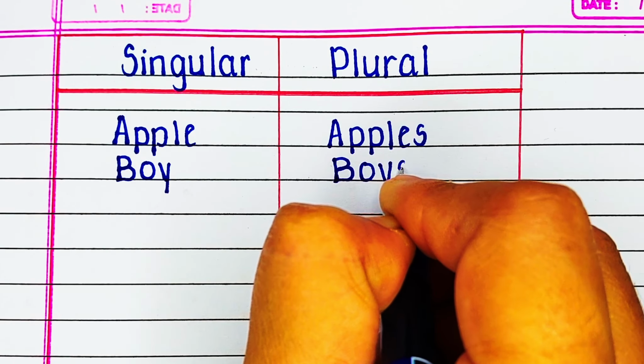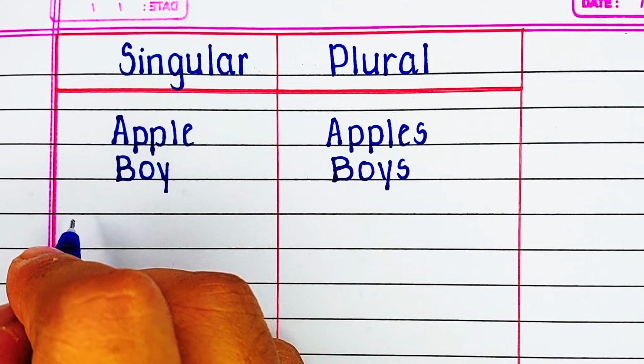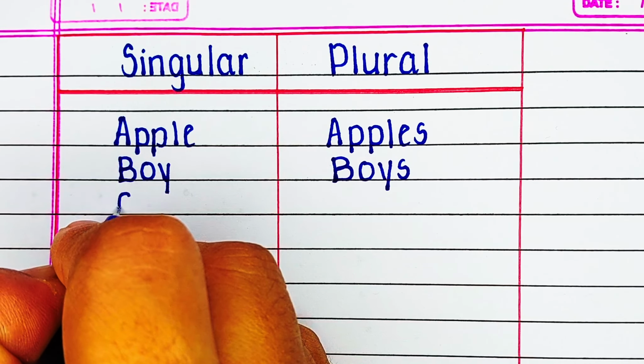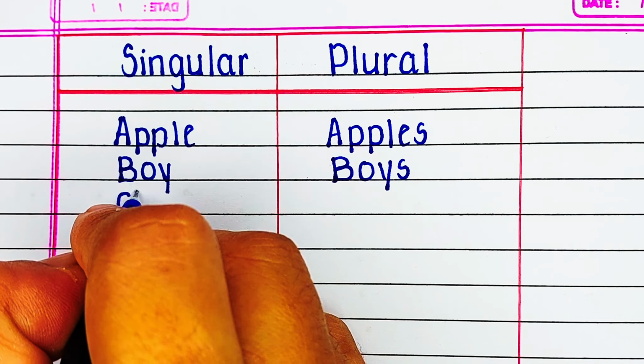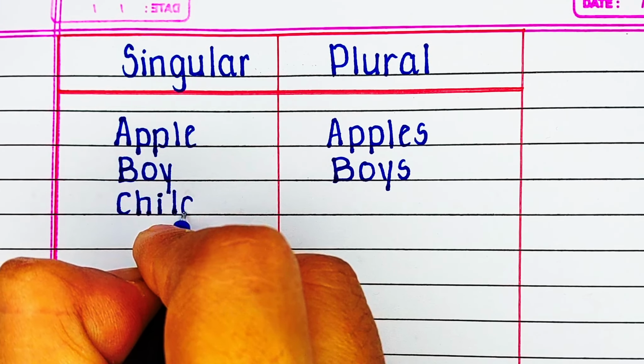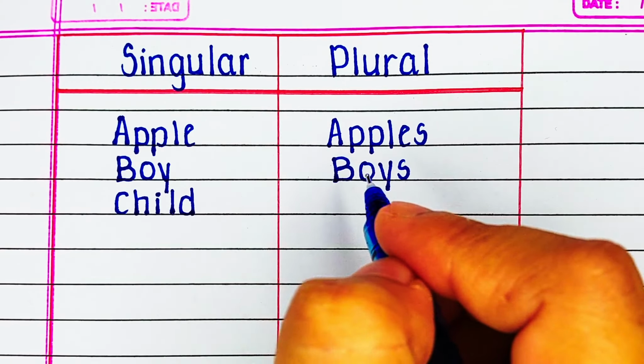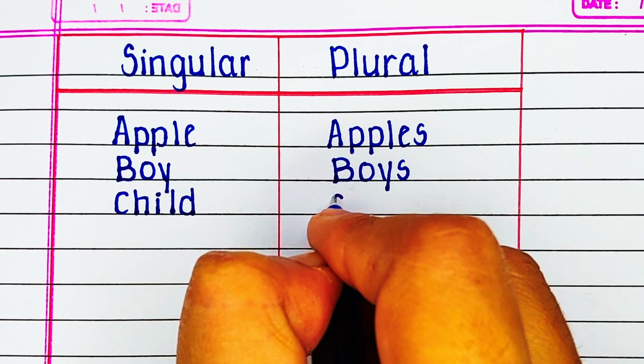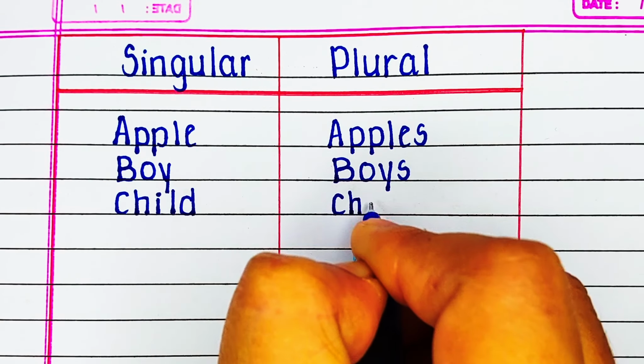For regular nouns, we just add a letter or two, that is either s or es. But the tiny change covers everything from the two shoes that make a pair to all the stars in the sky. In this video, we will convert singular nouns into plurals.